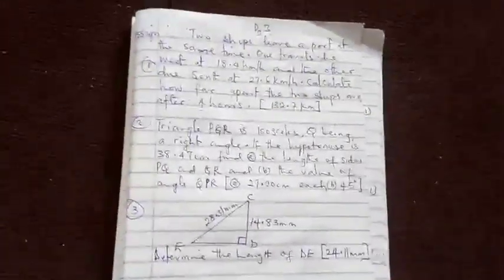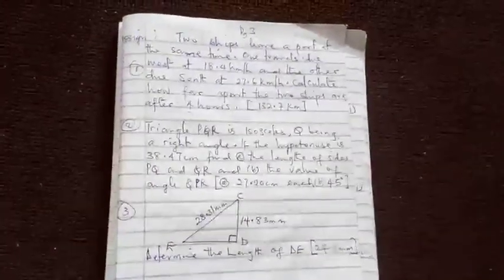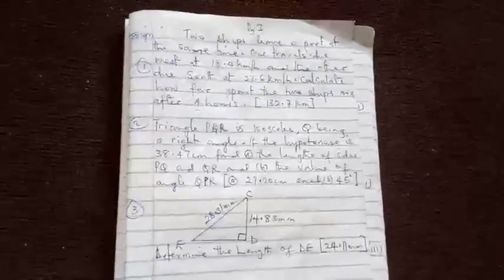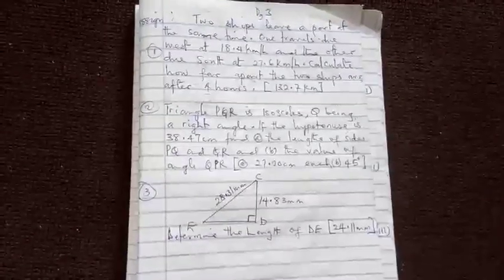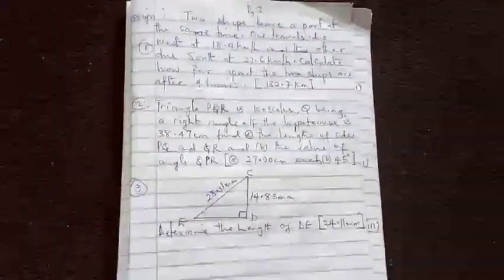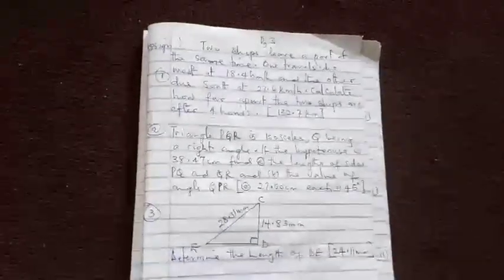An assignment on Pythagoras theorem. The first one says two ships leave a port at the same time. One travels due west at 18.4 km per hour and the other due south at 27.6 km per hour. Calculate how far apart the two ships are after 4 hours. The answer is 132.7 km.